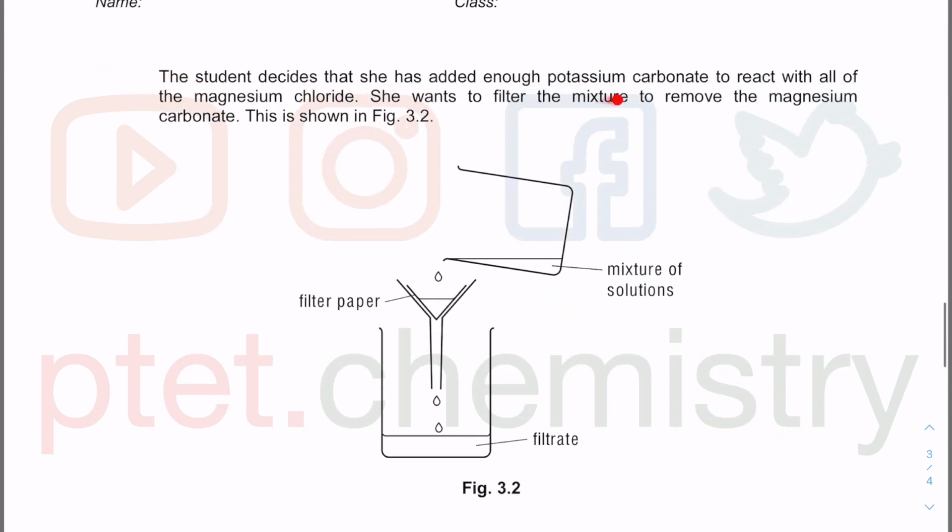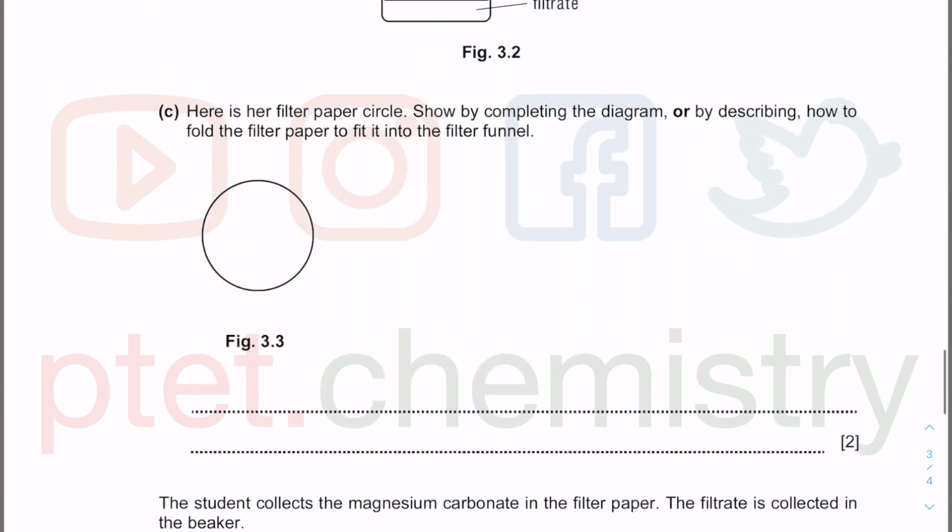So this student decided that she has added enough potassium carbonate. She wants to filter the mixture to remove the magnesium carbonate. Here is how her filter paper looks. Show by completing the diagram or by describing how to fold the filter paper.